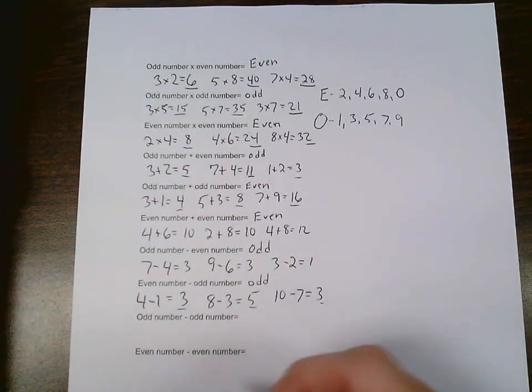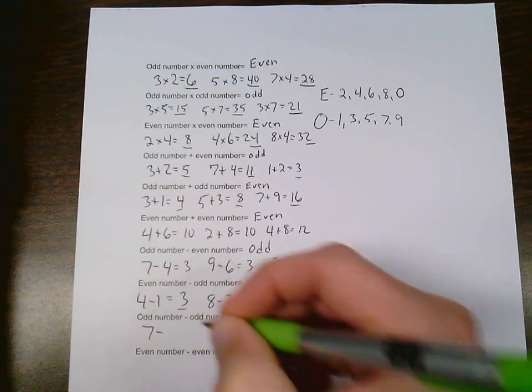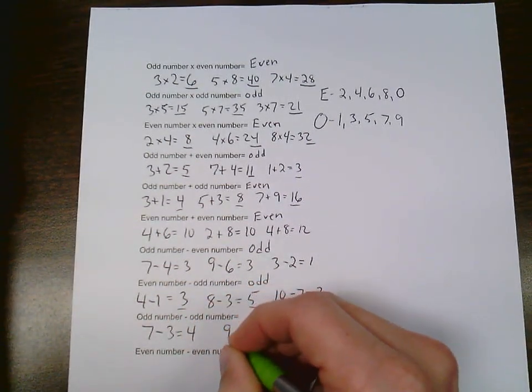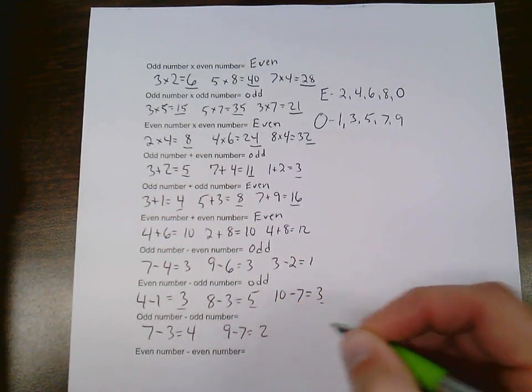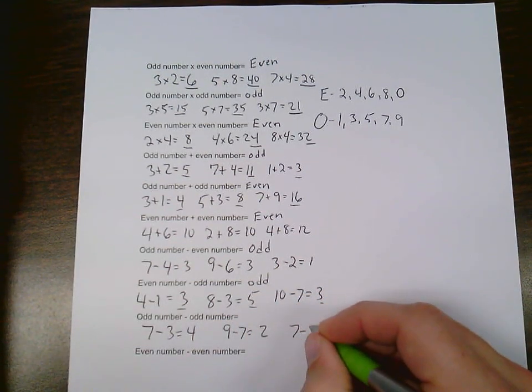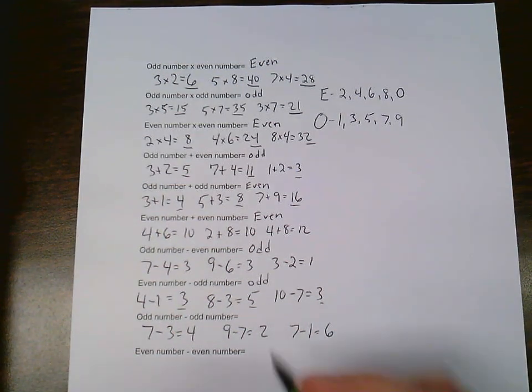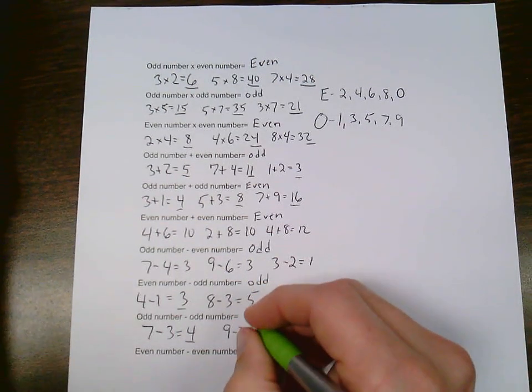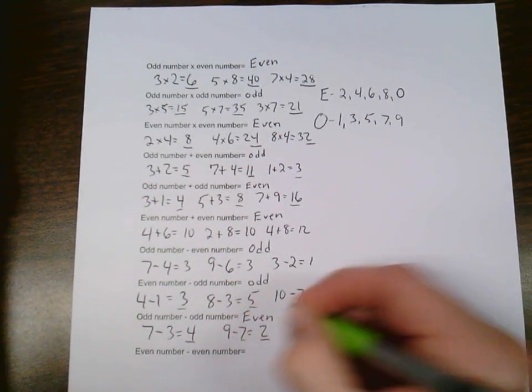Odd number minus odd number. 7 minus 3 equals 4. 9 minus 7 equals 2. And 7 minus 1 equals 6. So all my answers there are even. So every time I have an odd number minus an odd number, my answer is going to be even.